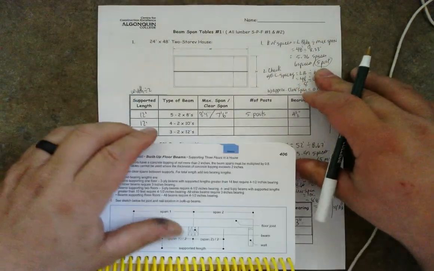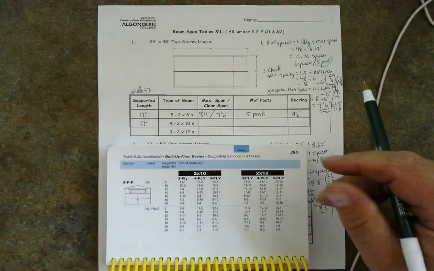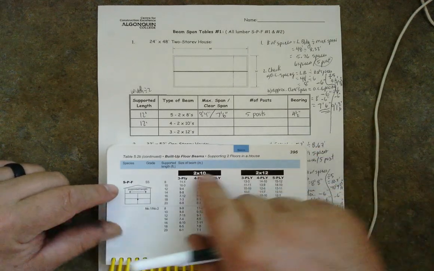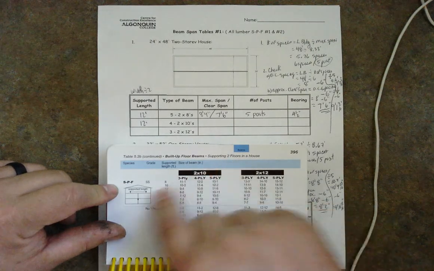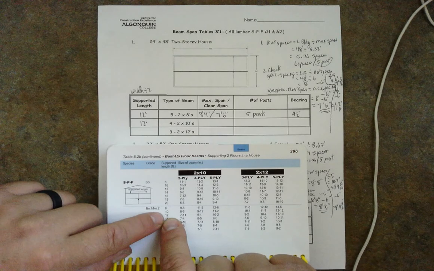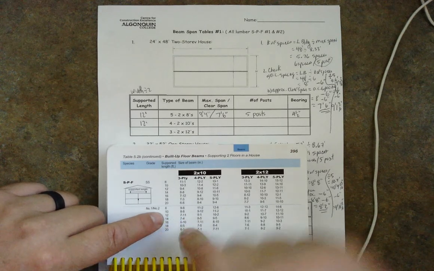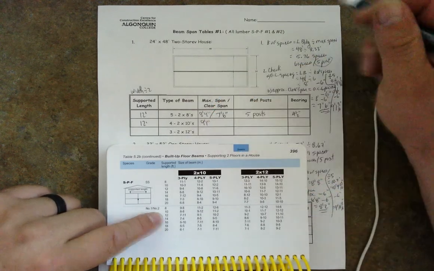So it's a 2-story. Built-up floor beam supporting 2 floors. And it's a 2x10s. Yeah, so I think we're in the right spot here. So built-up floor beam supporting 2 floors. Spruce pine fir, number 1, number 2, with a 12-foot supported length for 4 2x10s. We see 9 foot 1 there. Okay, so 9 foot 1.